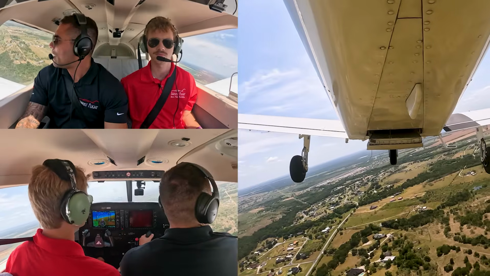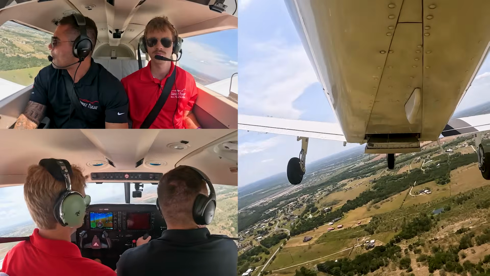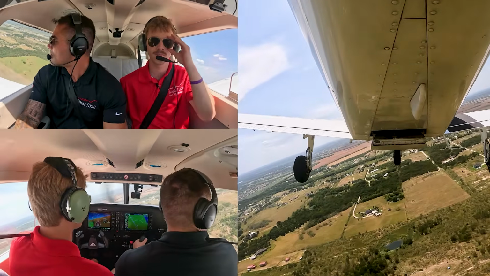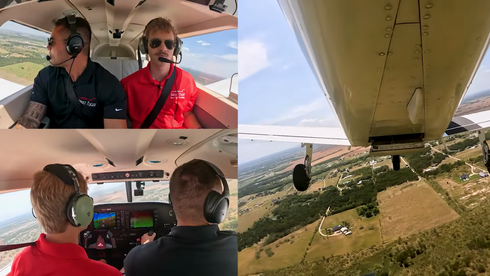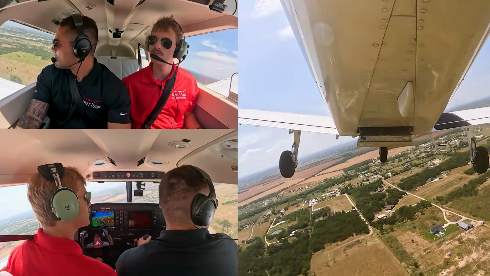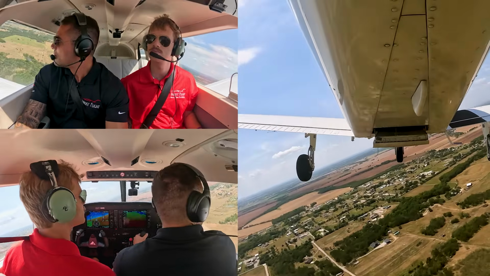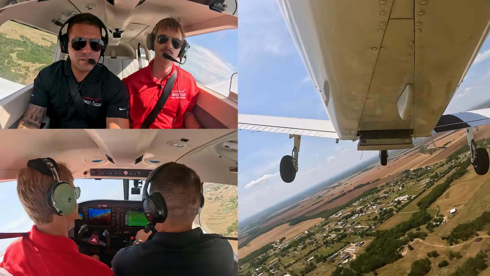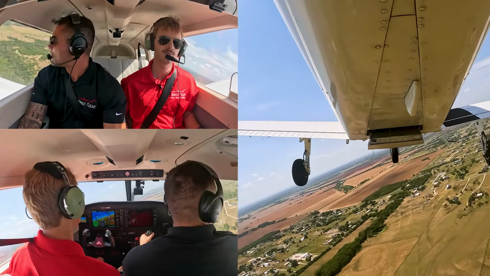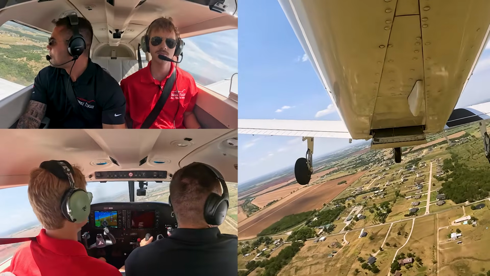I'm going to come through, and then we're going to end on the same heading we started on. So the first turn's a 270 left, and then we're going to do a right turn back to our original heading. And then really the only ACS standard here is stay coordinated, which can be a little bit challenging when we're getting tossed around like this. Push it down some.